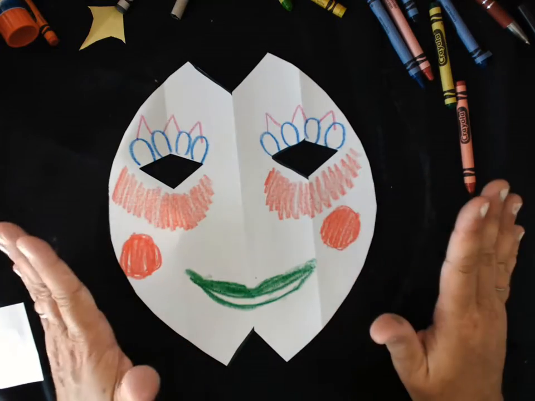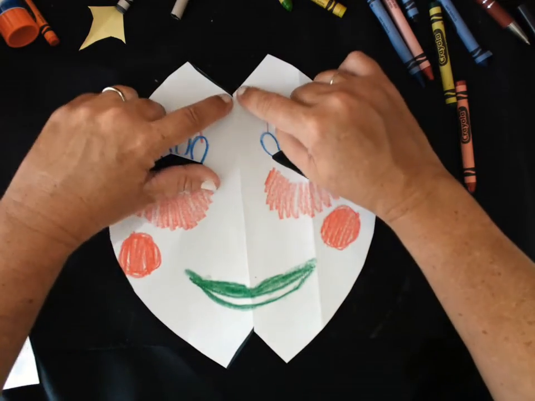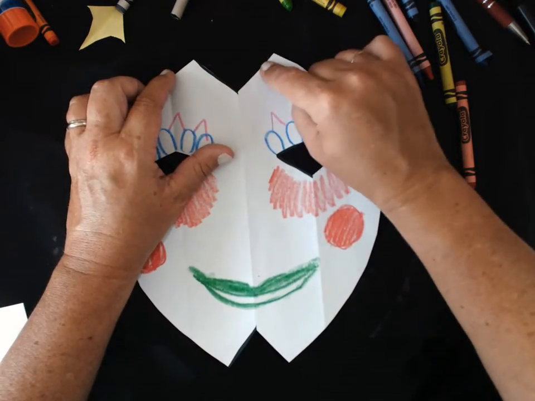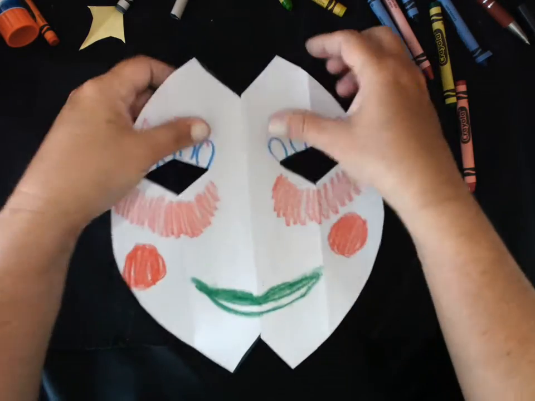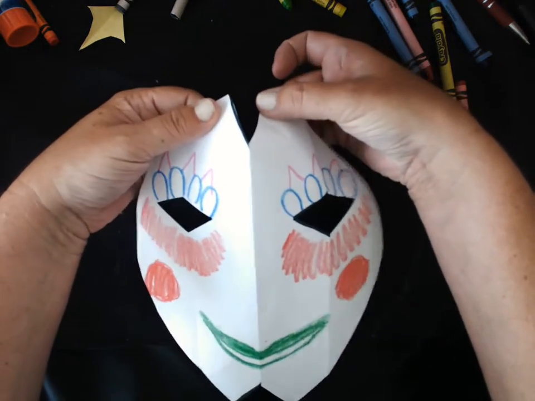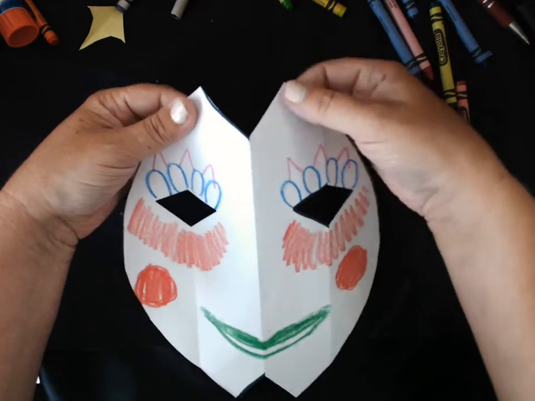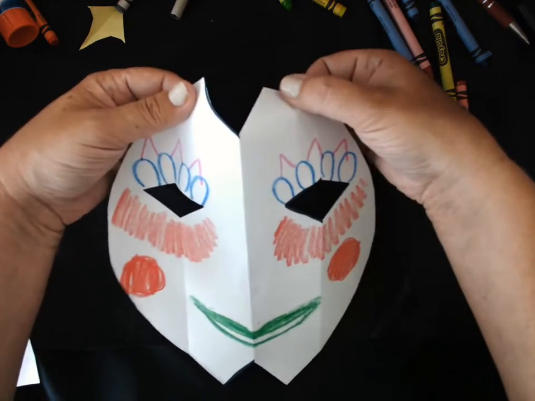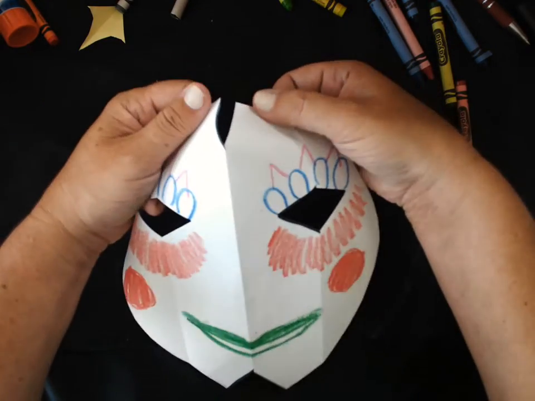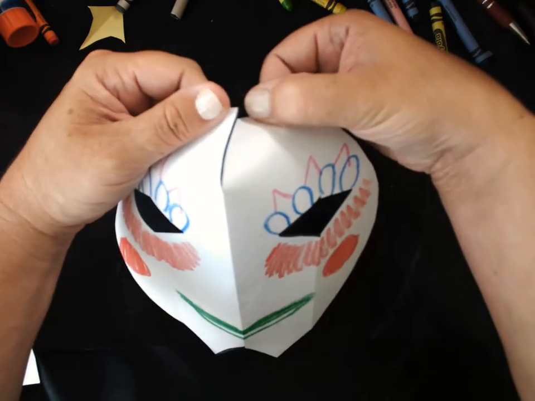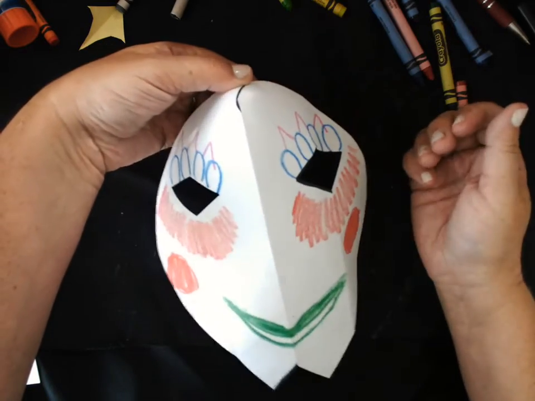Now, what I'm going to do in order to make it pop out is I'm going to overlap. So I'm going to take this side right here, or you could do this side either, and you're going to make it go underneath the other one. So I'm going to overlap like this, and I'm going to glue it like that.